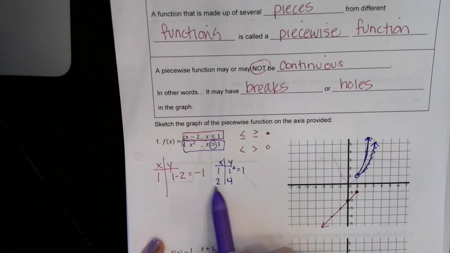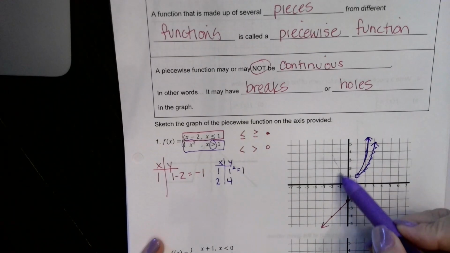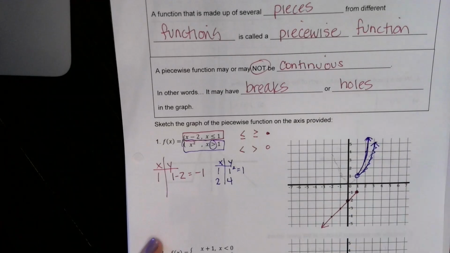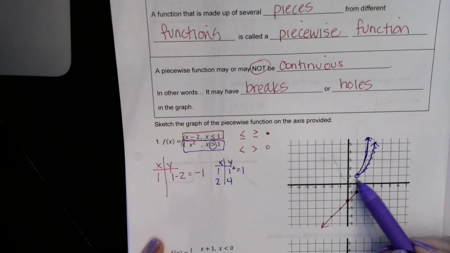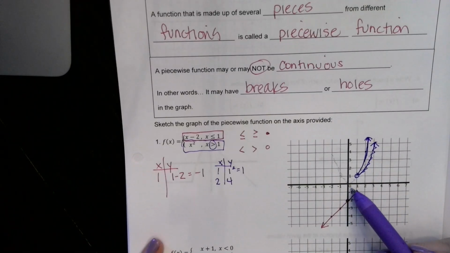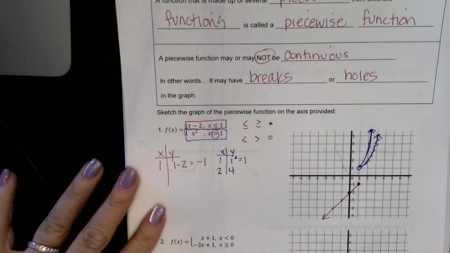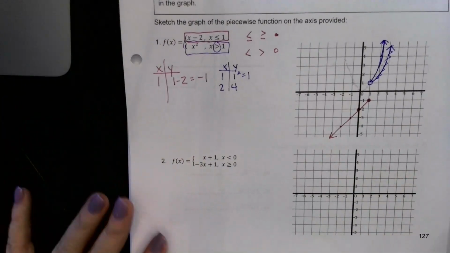You don't need to do this, but you do need to see how it fits into whatever the parent function is. All we care about is what's happening right here, okay? So if you're going to graph the whole thing, you need to either erase it or make it super light pencil so it's super clear where your function is. All right, let's look at another one.